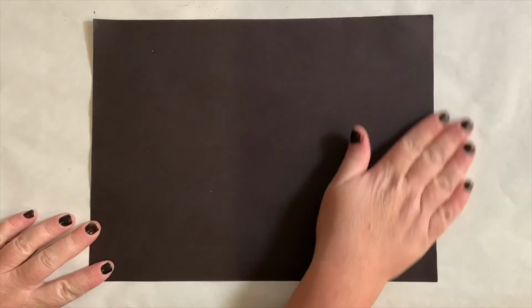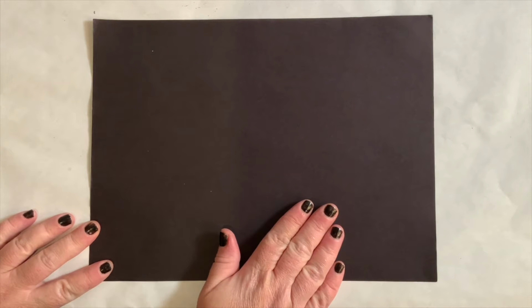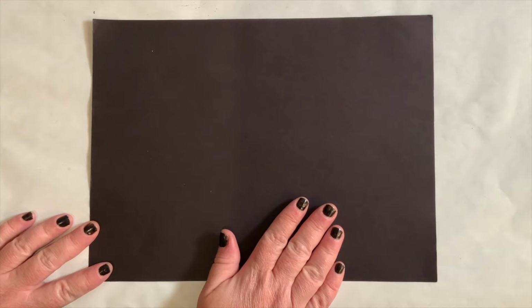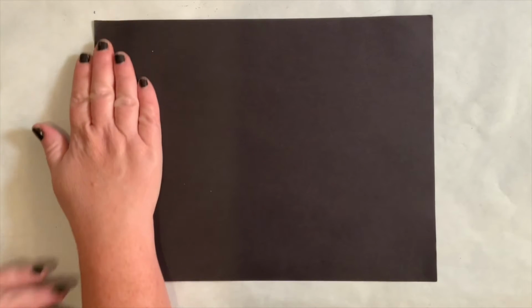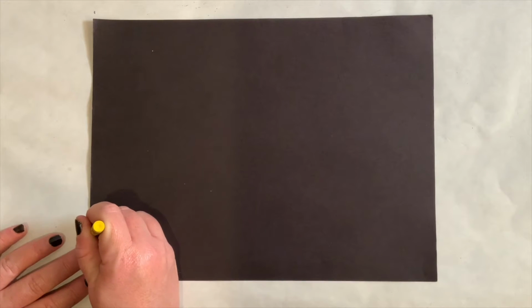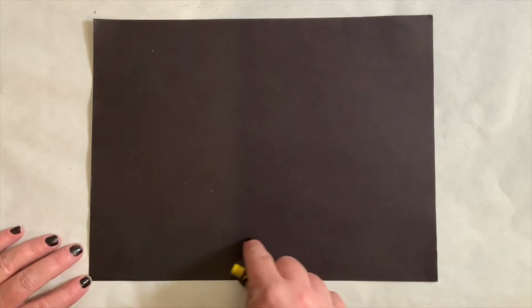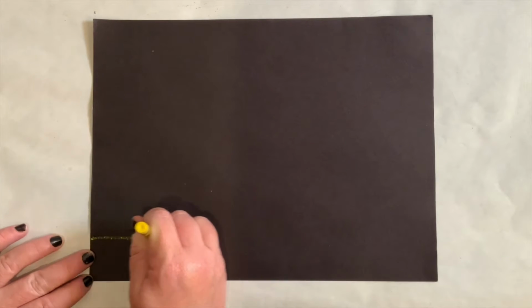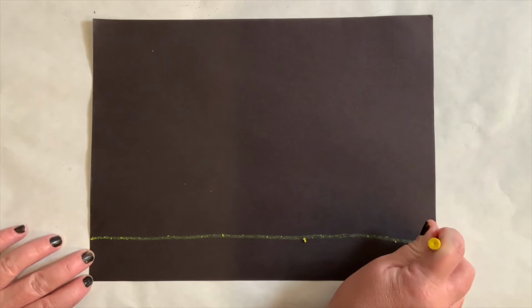All right, so here's my background paper. I decided to do a nighttime sky, and I'm going to have pink and purple buildings. So, first thing I want you to do, no matter what color sky you have, we're going to design a road. So I want you to take your yellow crayon and I want you to imagine what a road looks like at the bottom of your paper. No matter what color paper you have, draw a straight line, okay?